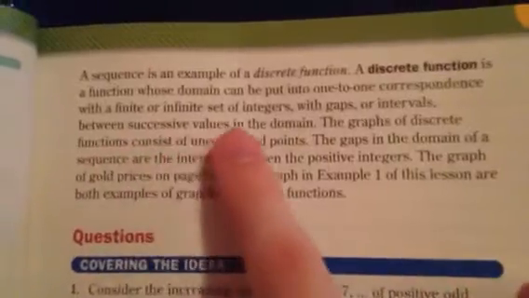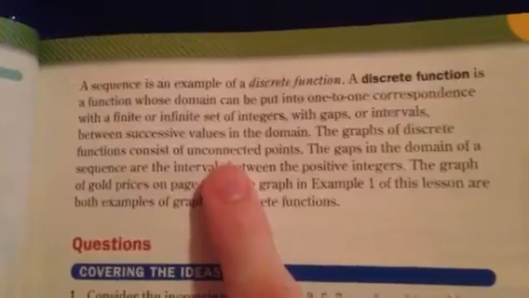And a sequence is an example of a discrete function, which is just a function whose domain can be put into one-to-one correspondence with a finite or infinite set of integers, with gaps or intervals between successive values in the domain. The graphs of a discrete function consist of unconnected points. So, as you can see here, unconnected points.